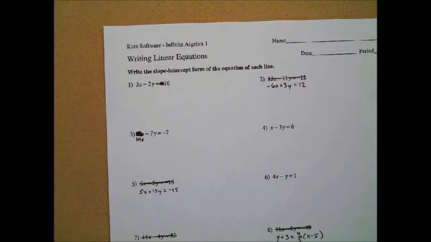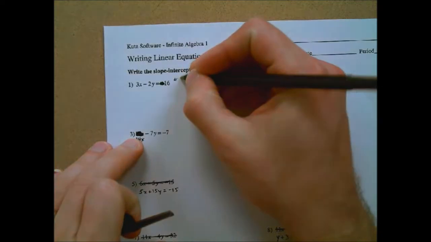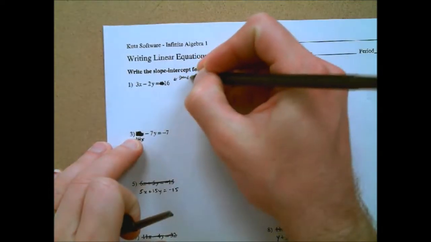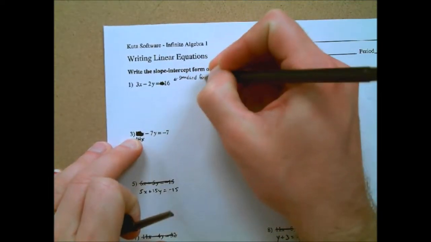So, guess what we're going to do? Solve for y. Okay, now this is actually in something called standard form. When the x and y are on the same side, like this, it's called standard form. Do you need to know that? It's not super important, but we will just say that. So this is standard form. But we are going to get y by itself here.